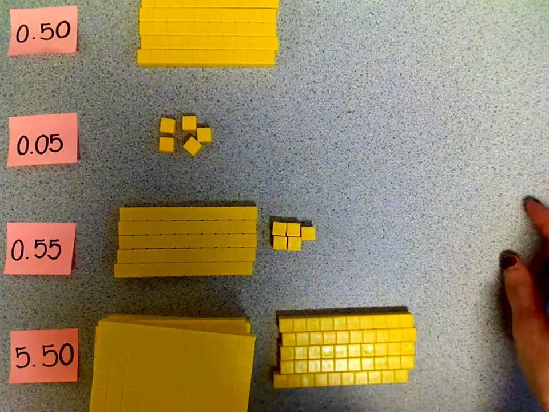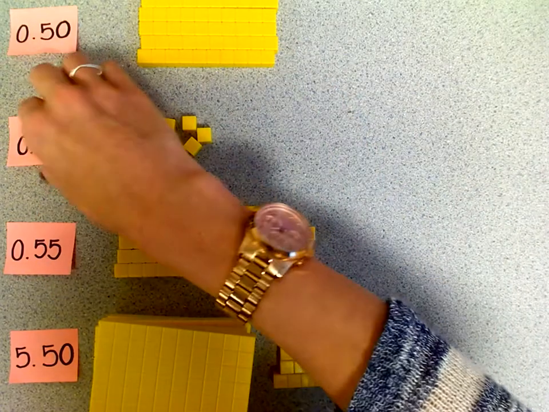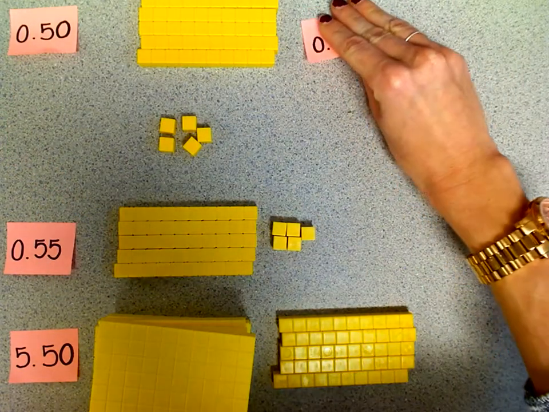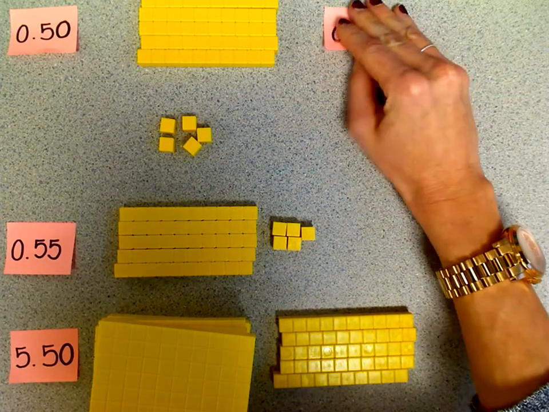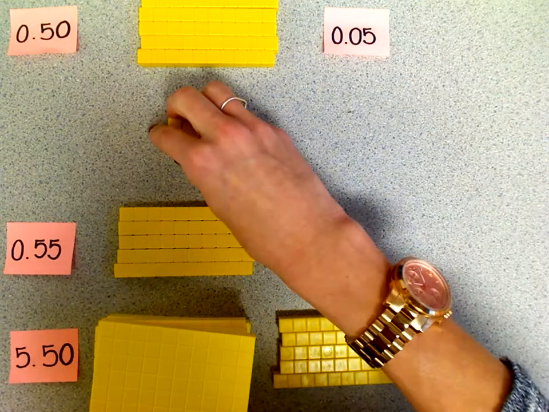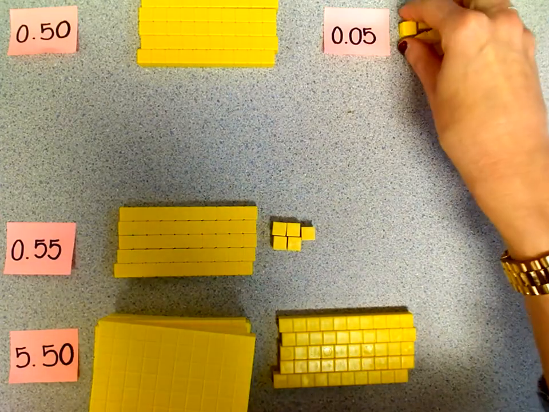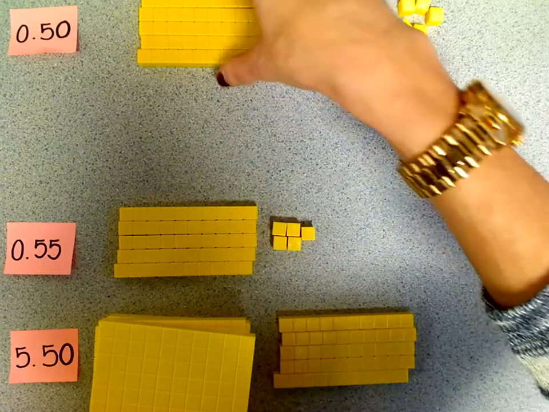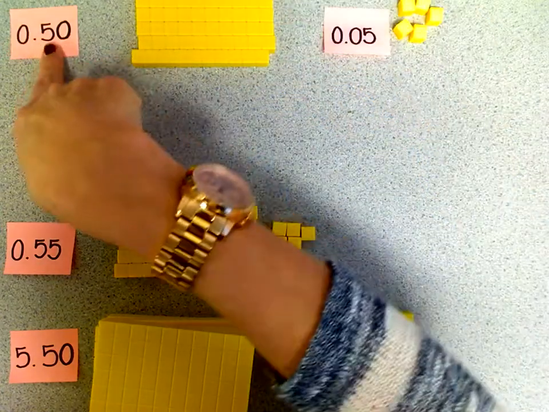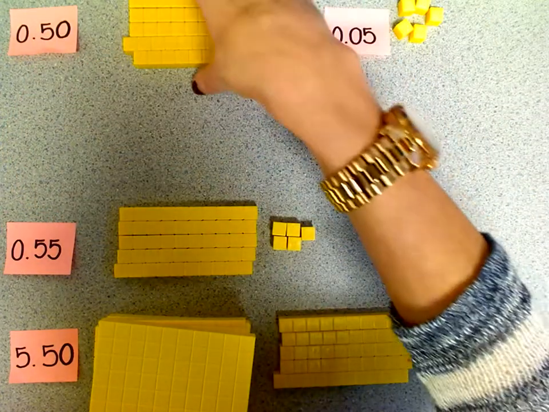So obviously you can tell that the 5 hundredths is the smallest decimal. So I'm going to put this post-it note at the top showing you that this is the smallest decimal out of the 4. And I'm going to take those base 10 blocks and put them next to it. The next one that I think comes next is going to be the 5 tenths, which is 50.